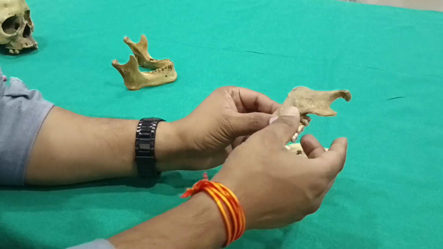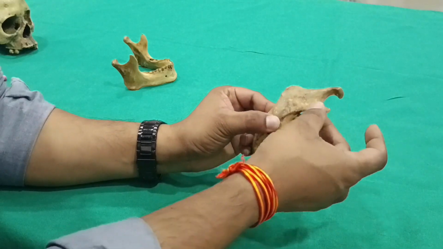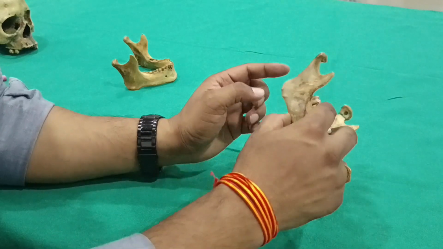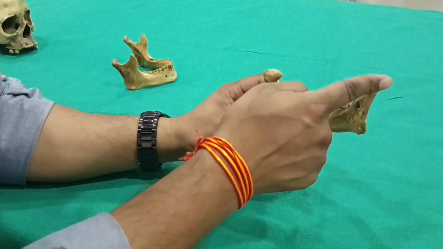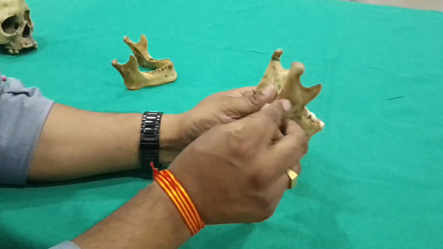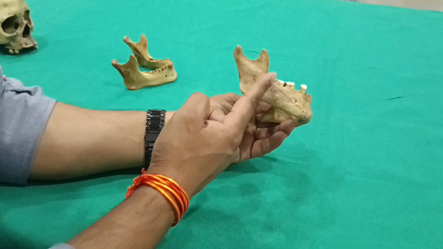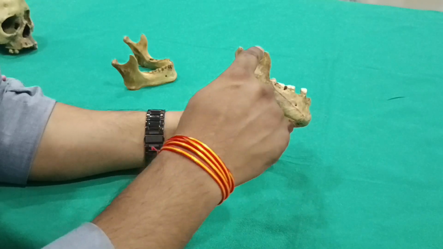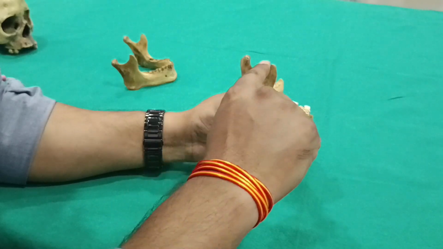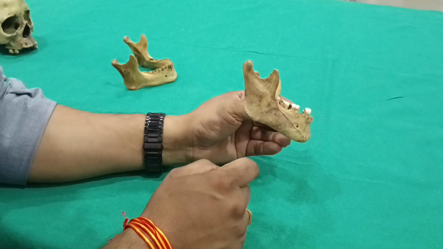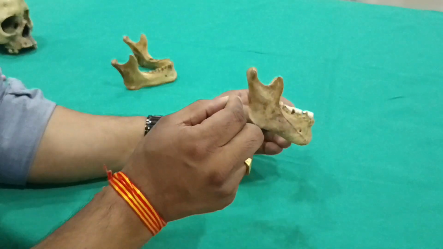Now the ramus of the mandible. This part is known as the ramus of the mandible. The ramus of the mandible has four borders. This is the posterior border, this is the anterior border, this is the inferior border, and this is the superior border, which forms the mandibular notch.